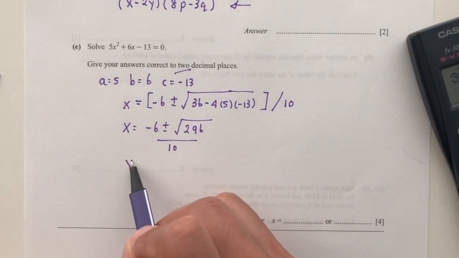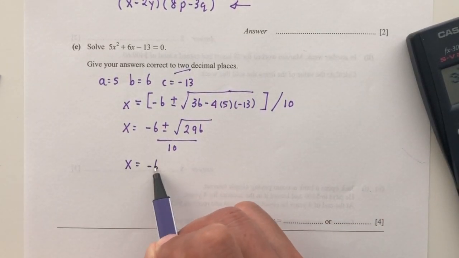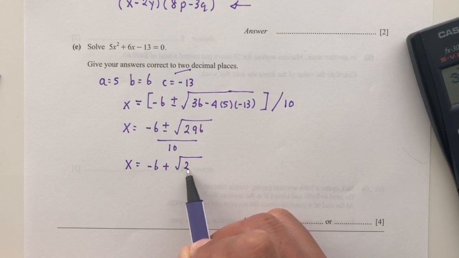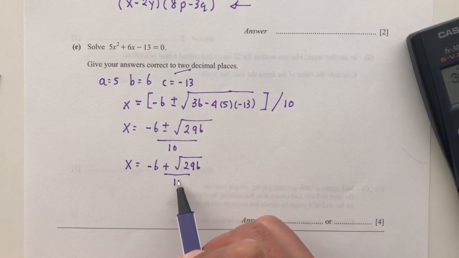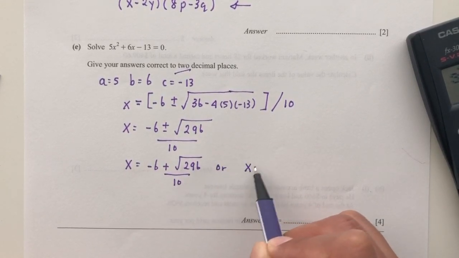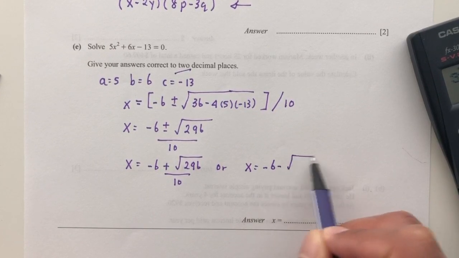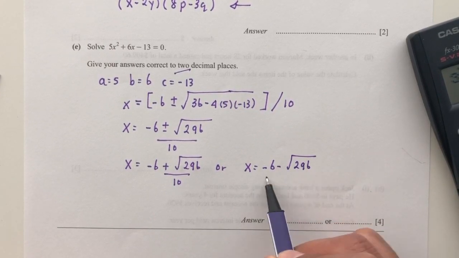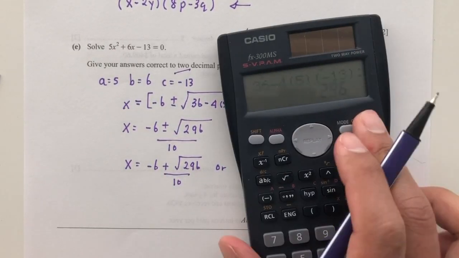So for the first value, x is minus 6 plus square root of 296 divided by 10, or it can be minus 6 minus square root of 296 divided by 10. So let's do one by one.